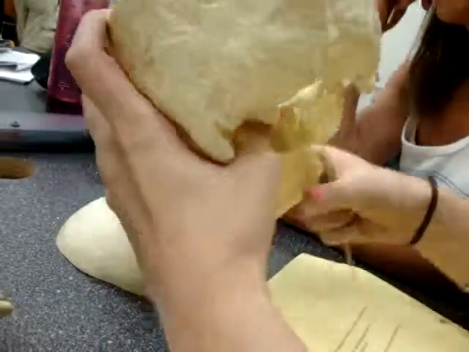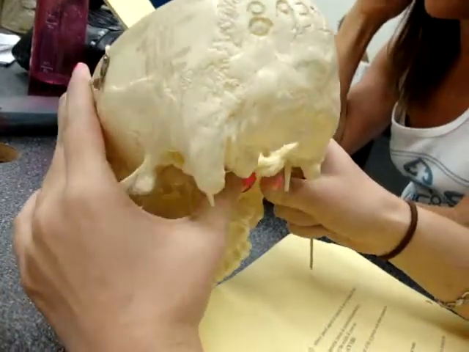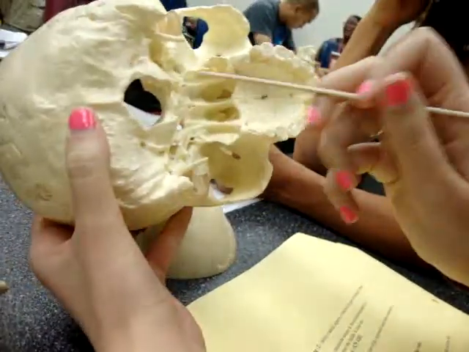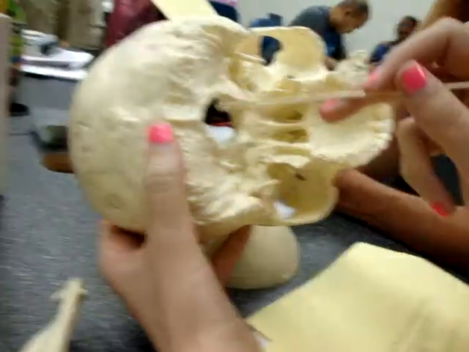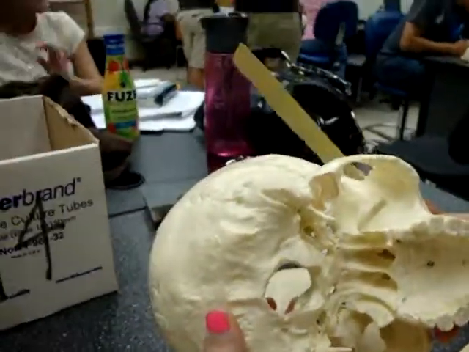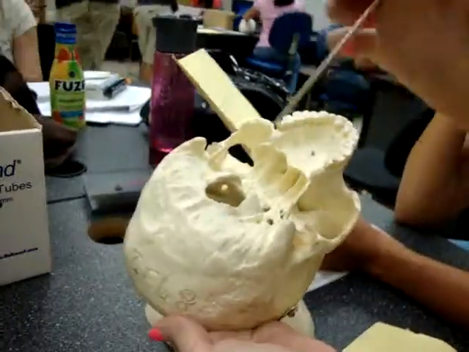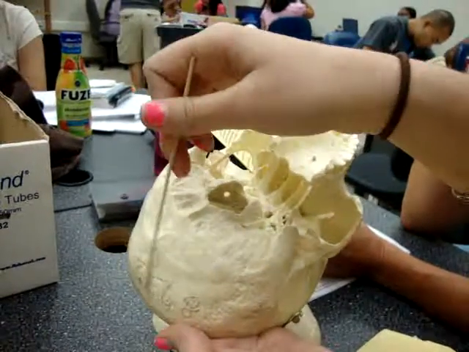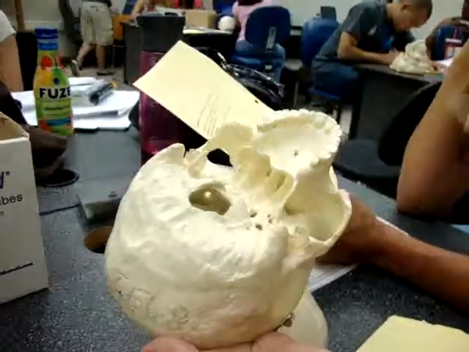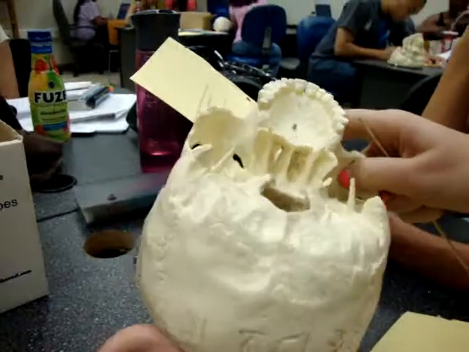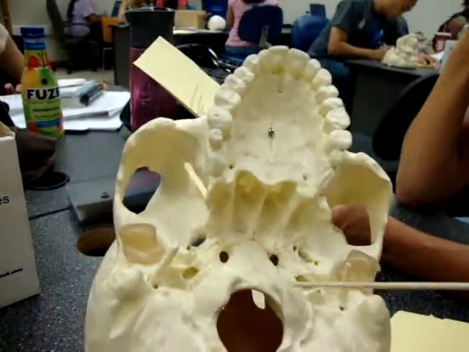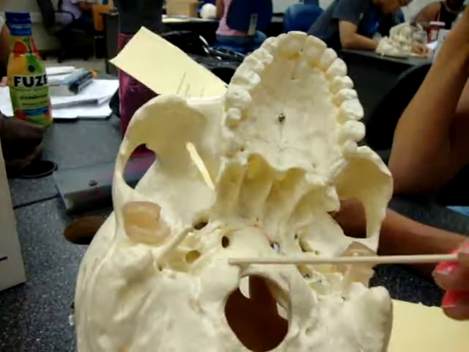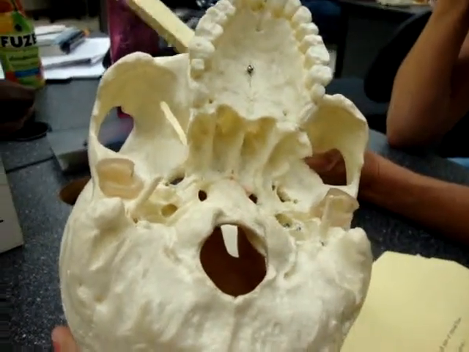We have the foramen magnum, where the spinal cord passes through. The external occipital protuberance, just right here, and the ligamentum nuchae attaches here. The occipital condyles, they articulate with the atlas. The condylar fossa.